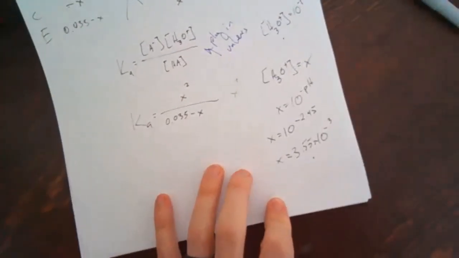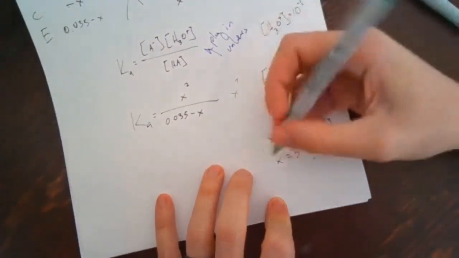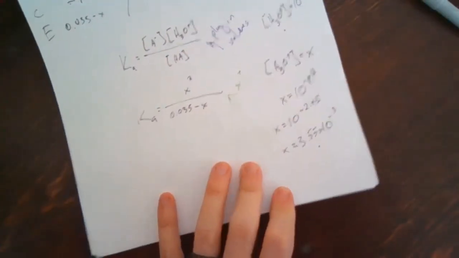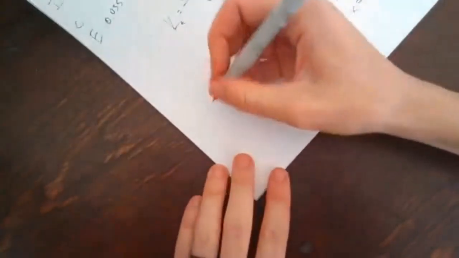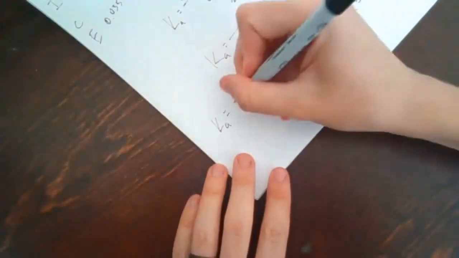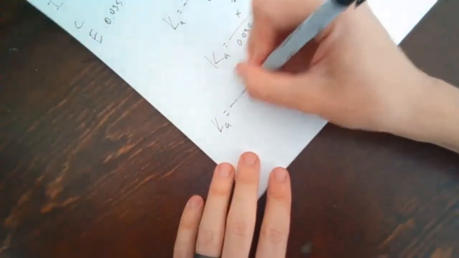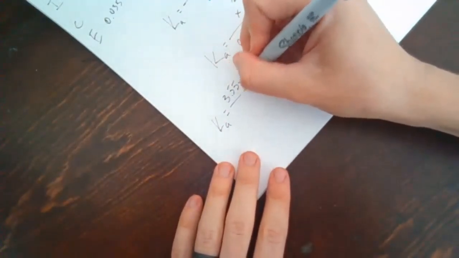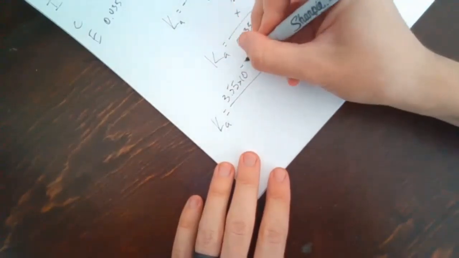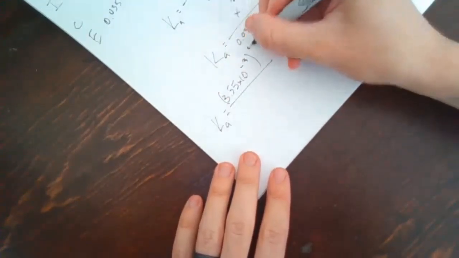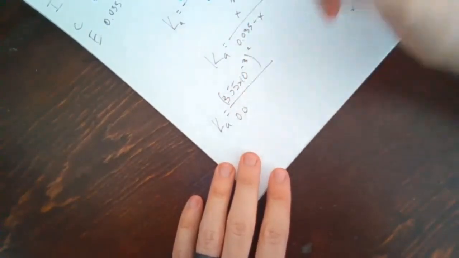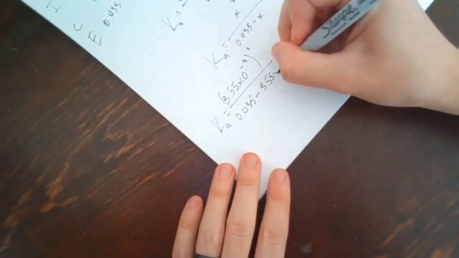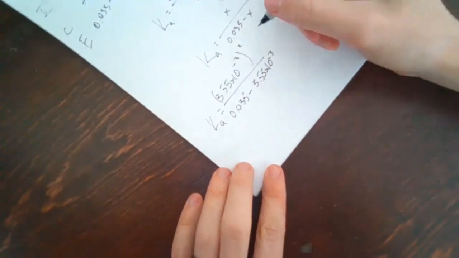And so what I can just do is take this value for x and plug it into that equation. And it's just 10 to the negative pH. I'm going to shift over here a little bit to make some room. I get 3.55 times 10 to the negative third, all squared, over 0.035 minus 3.55 times 10 to the negative third.